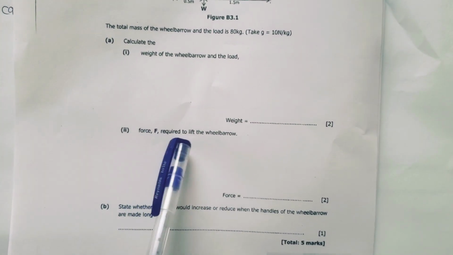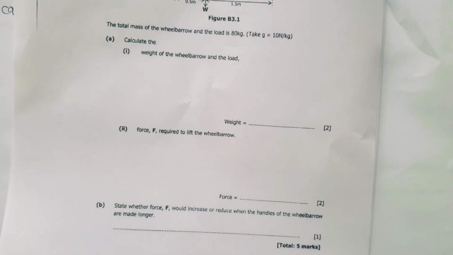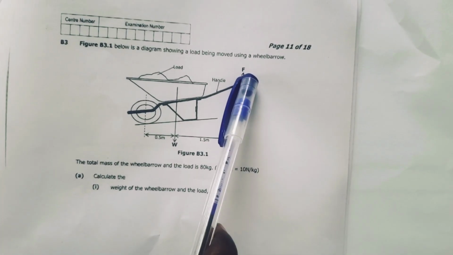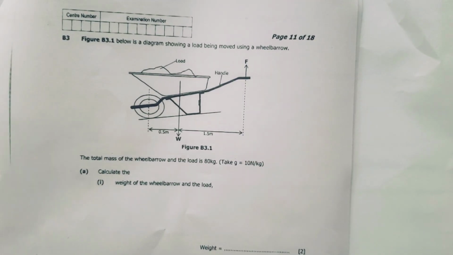Then the second, calculate the force F required to lift the wheelbarrow. So the force F required to lift the wheelbarrow, this force. For us to calculate this force, we are going to use principle of moments. And you understand that it states that the sum of the clockwise moments is always equal to the sum of the anti-clockwise moments. That is for a balanced moment.